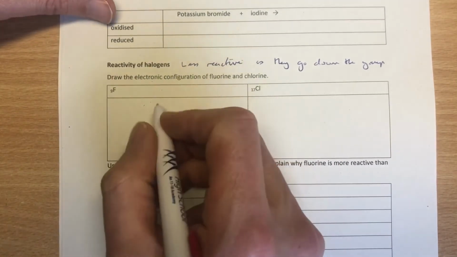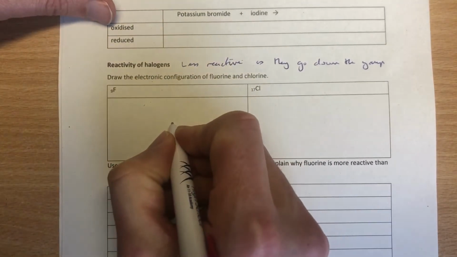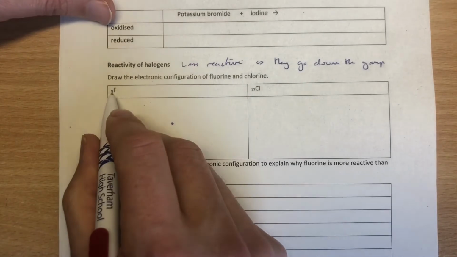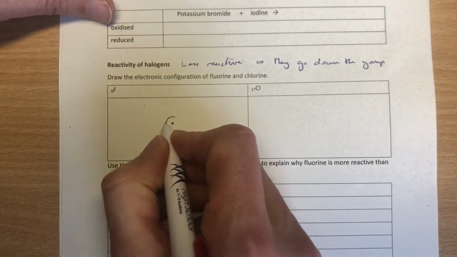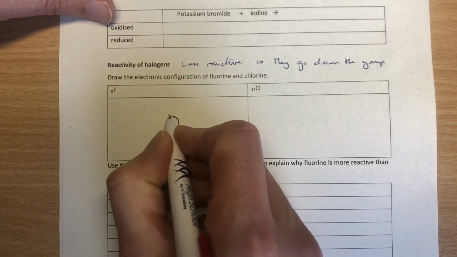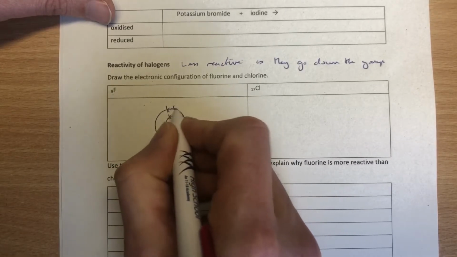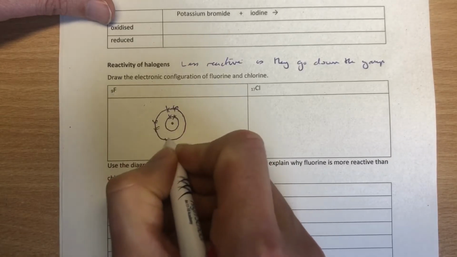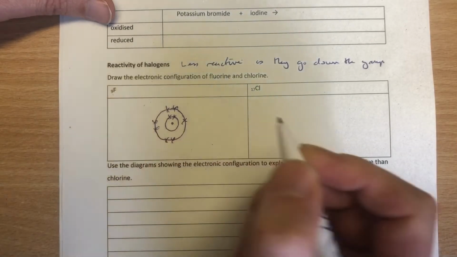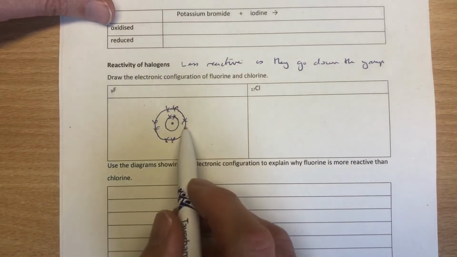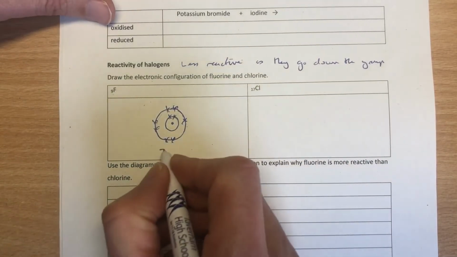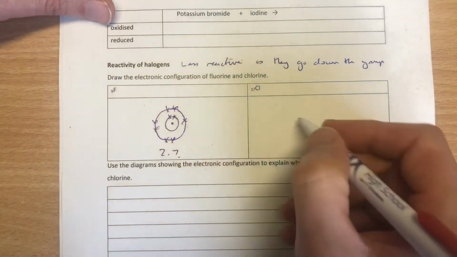chlorine. Okay, so let's do a dot for the nucleus. The nucleus contains all the protons, and fluorine's nucleus contains 9 protons. So 9 positive charges in the nucleus, which must mean there's 9 electrons, 9 negative charges on the shells on the outside. Okay, so hopefully here you can see fluorine's in group 7 of the periodic table, so it's got 7 electrons on its outer shell. It needs 1 to fill its outer shell. 2, 7, there's our electronic configuration.